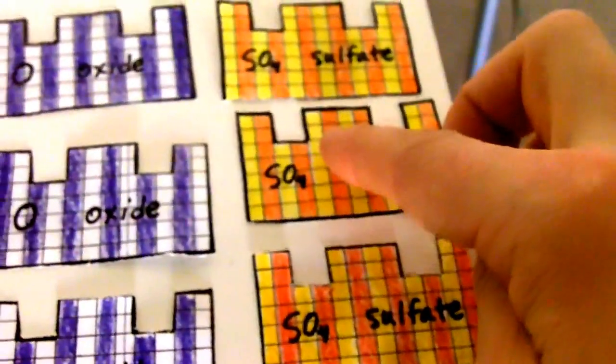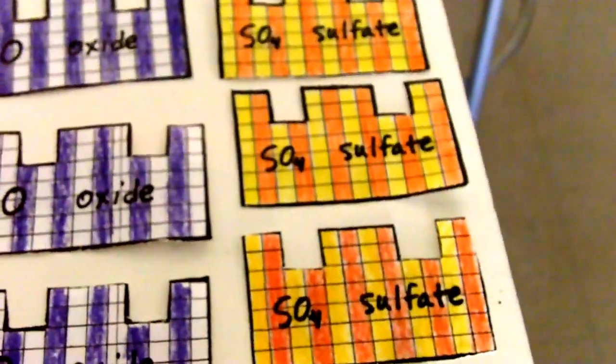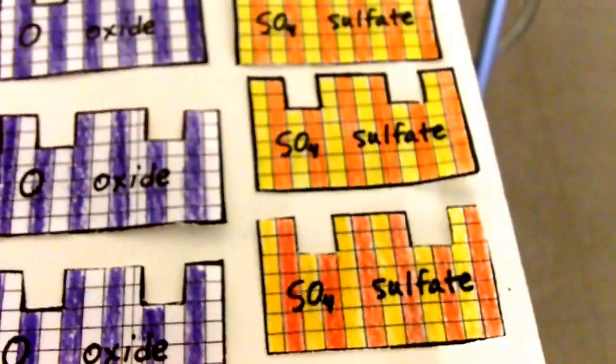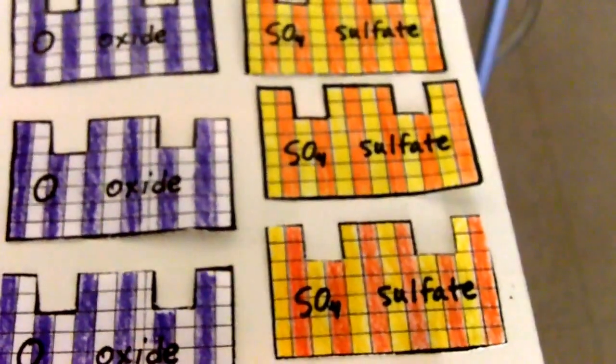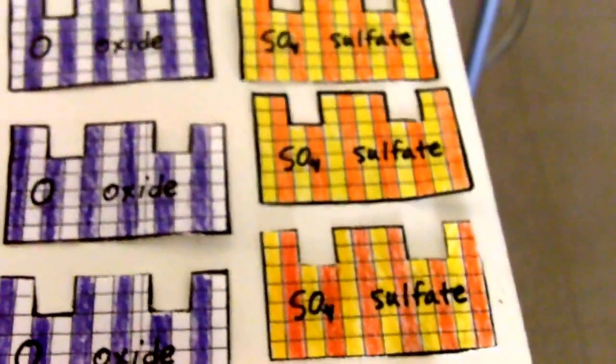The other minus 2 ion was the polyatomic ion I mentioned earlier. It's sulfate, and its formula is SO4. The sulfate acts as a single entity, even though there are 1 plus 4 atoms for a total of 5 atoms. And because of the 2 slots, it is a negative 2 charged ion.